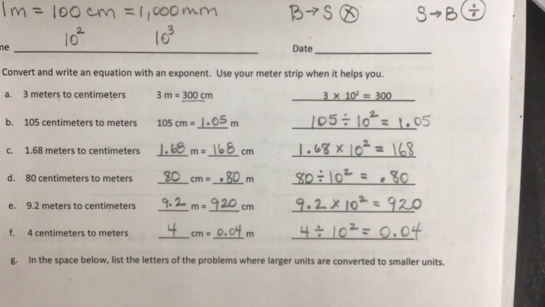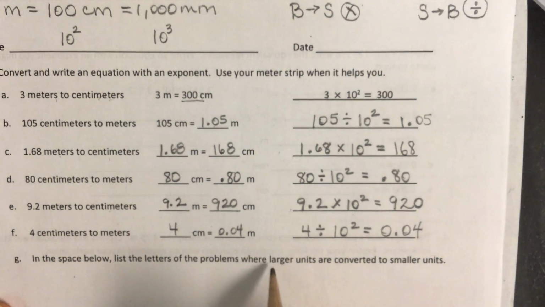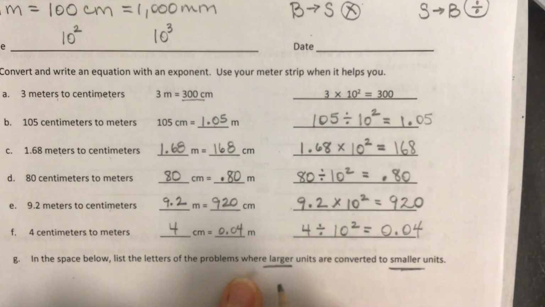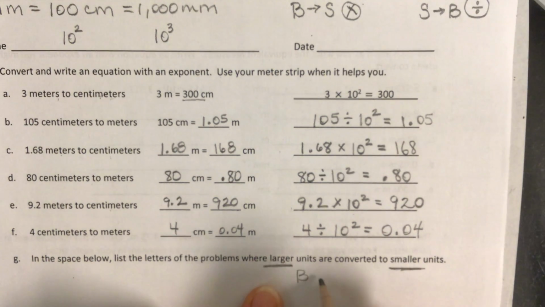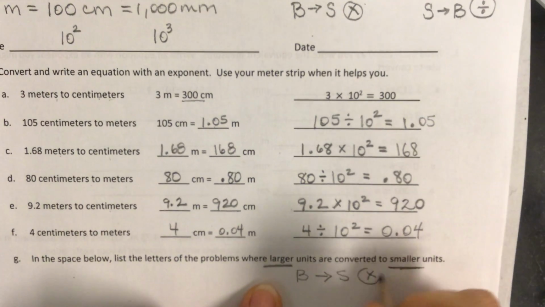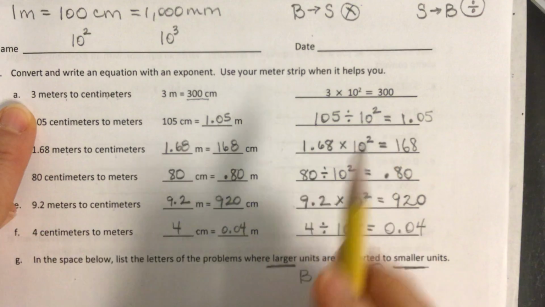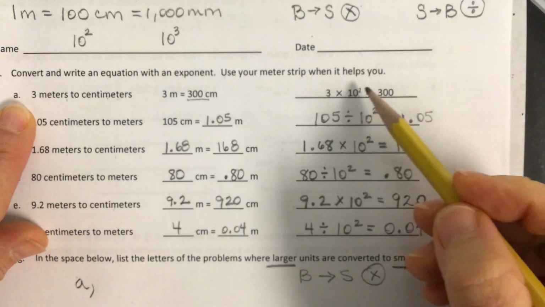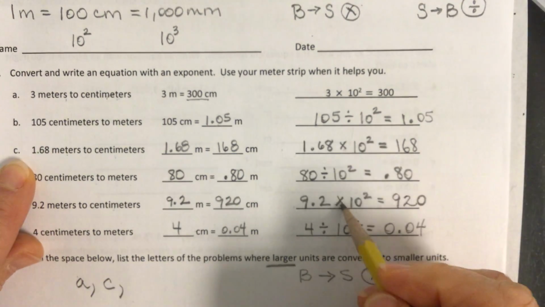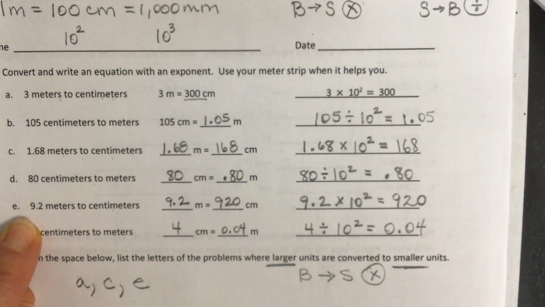Okay, now G says in the space below, list the letters of the problems where larger units are converted to smaller units. Well, remember, larger units, so big to small, that means we were multiplying, right? So which problems up here were we multiplying? Well, that was in letter A, and that was in letter C, and that was in letter E. Those are the ones where we multiplied.